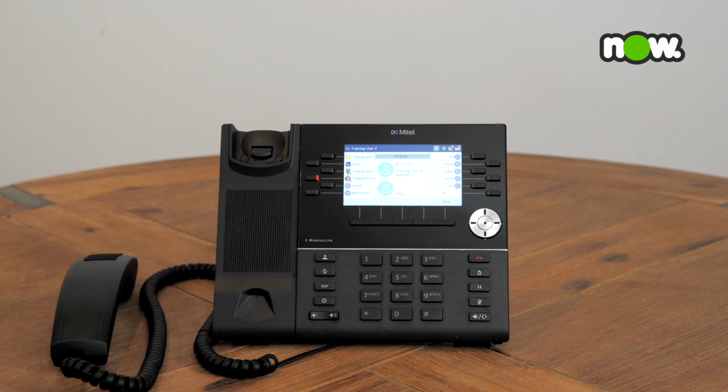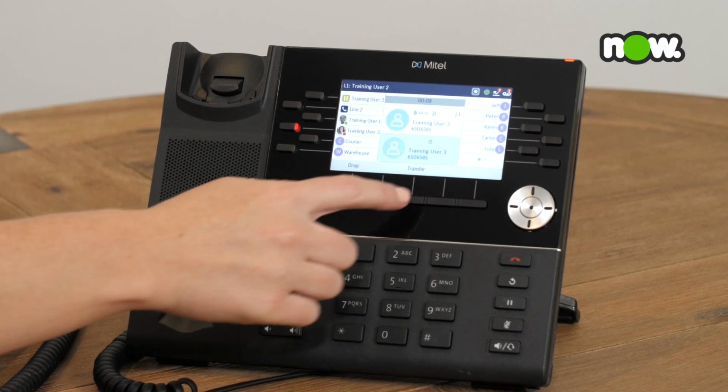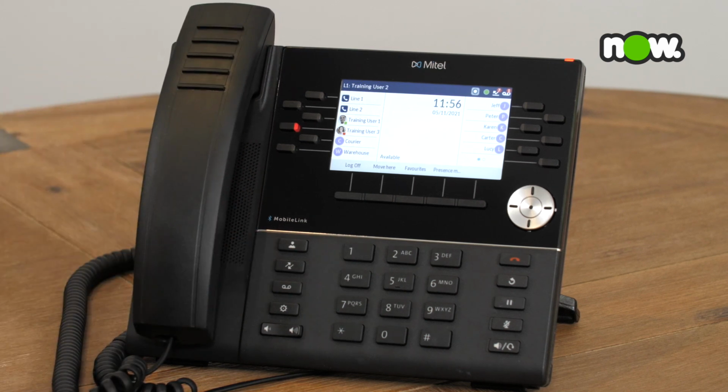When the person answers, you can introduce the call. Then to complete the transfer and connect the parties, press the Transfer soft key. You will see the calls disappear from your phone when the two parties are connected.